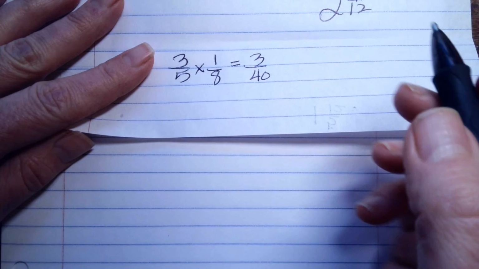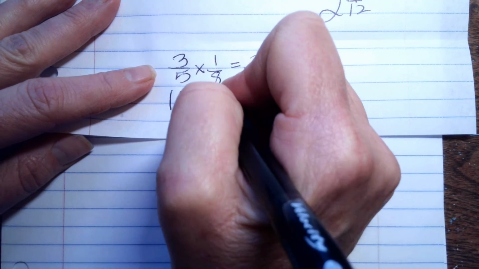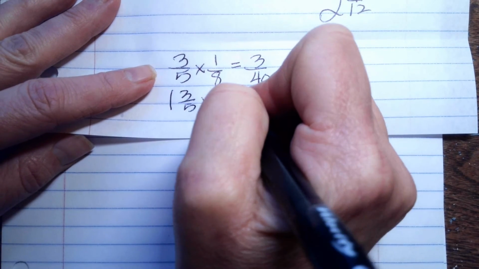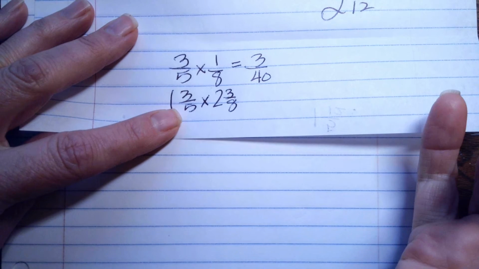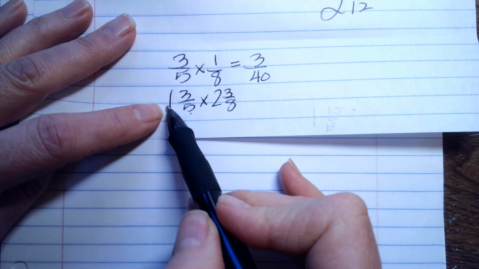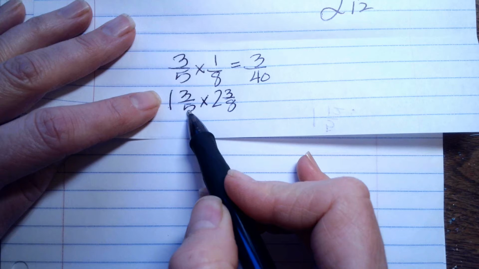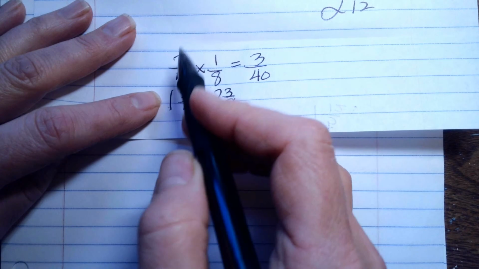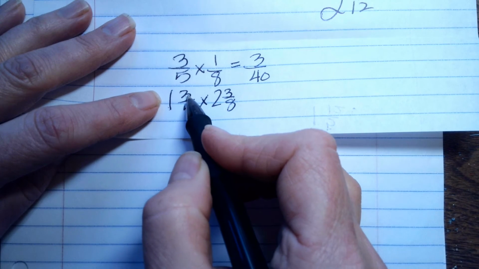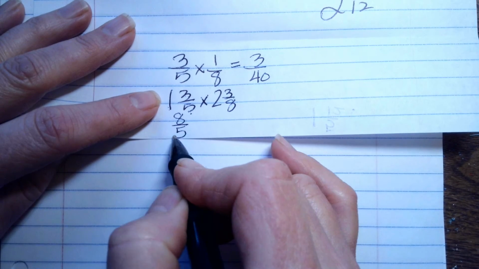Okay. If you have a mixed number like this, then you have to first change it into an improper fraction. So we're going to do 5 times 1 plus 3. So the denominator 5 times 1 is 5, plus 3 is 8, and over the 5. Does that make sense to you?